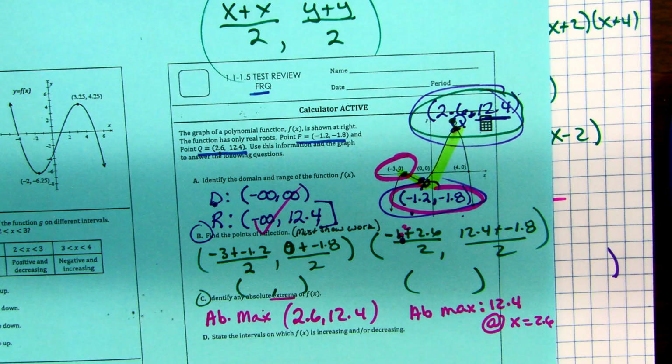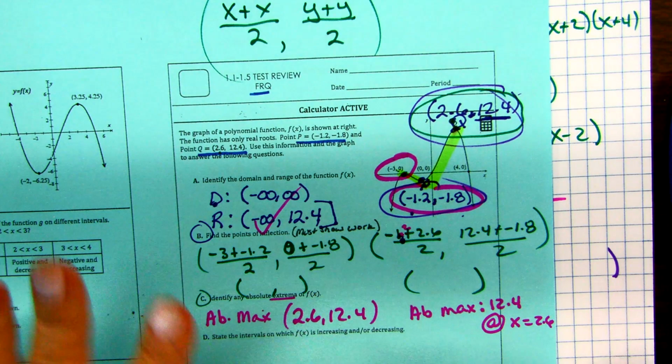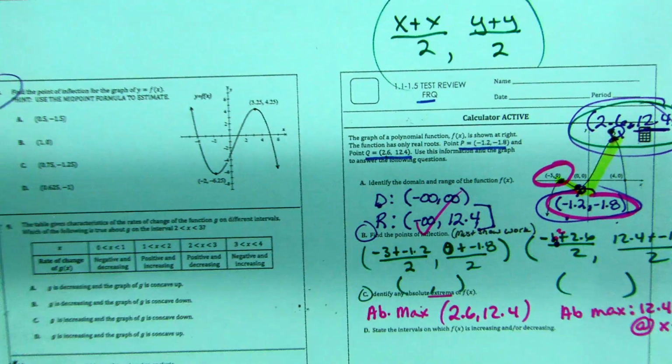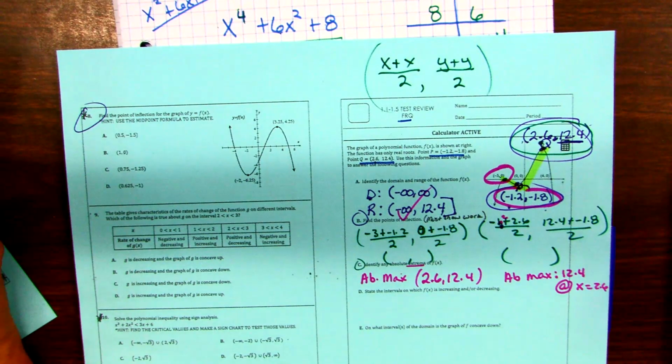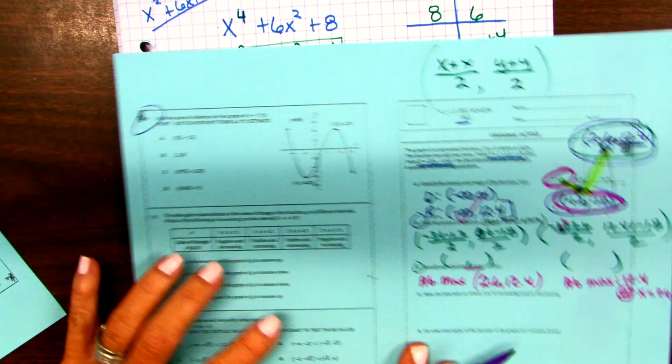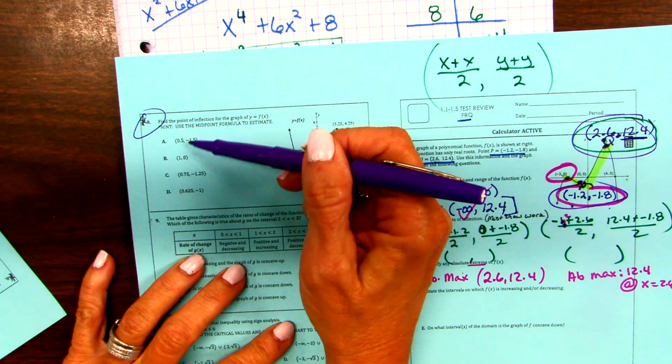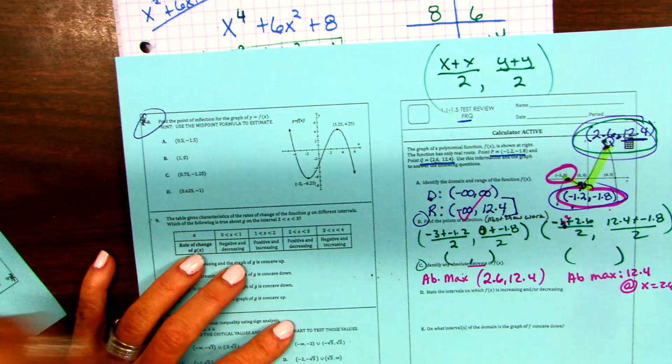Anybody need any more explanation on the points of inflection? Do you want me to do number 8? You raise your hand if you want me to do something. I'll do it. I'm your math slave. Sure. Okay. So if you have 2 turning points, we have 1 point of inflection, which makes sense because it's multiple choice. There's only 1 in each choice.